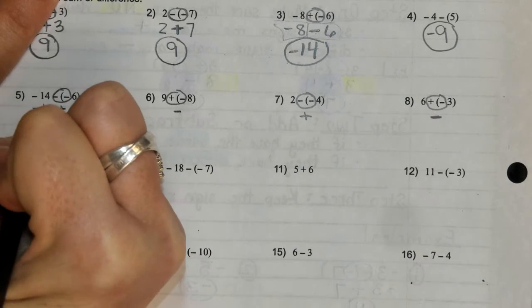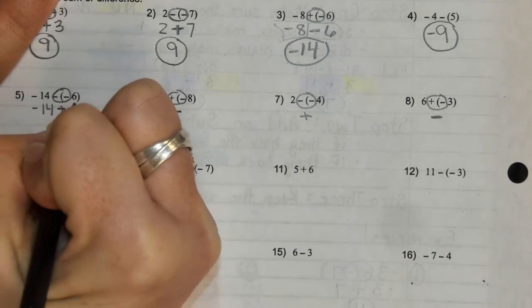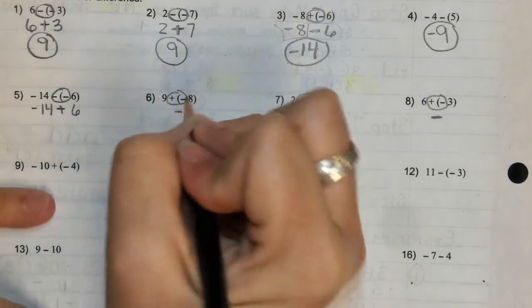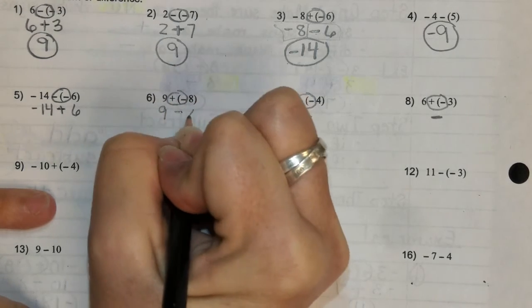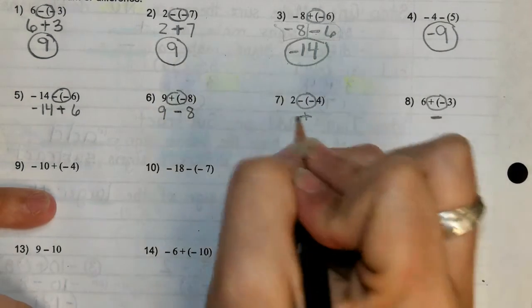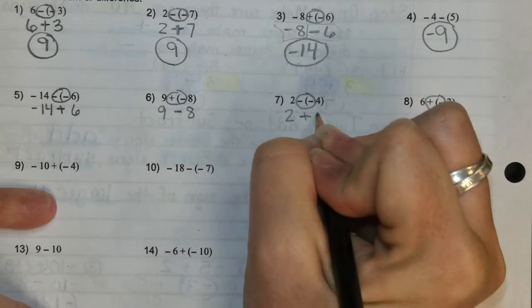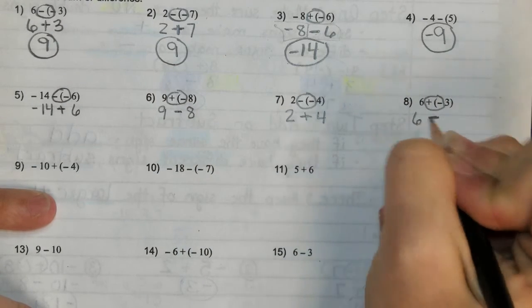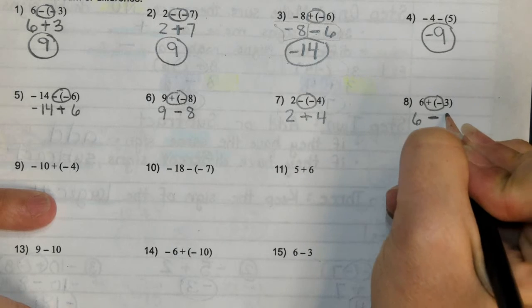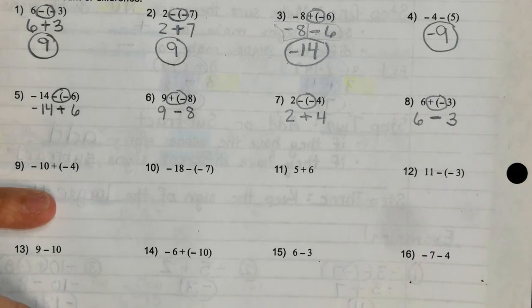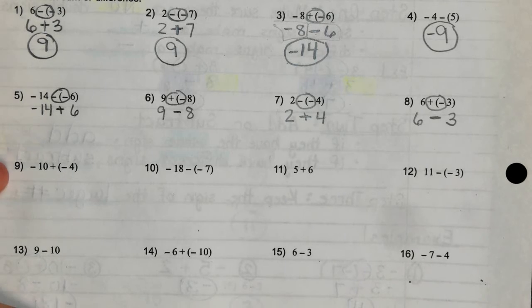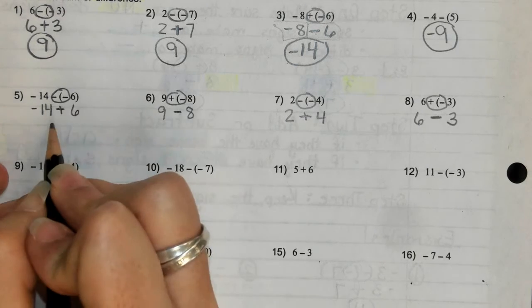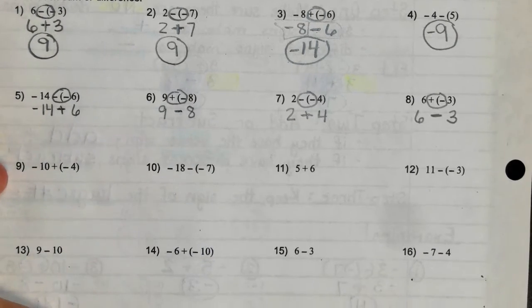And they're exactly the even amount of signs. Clean those up.